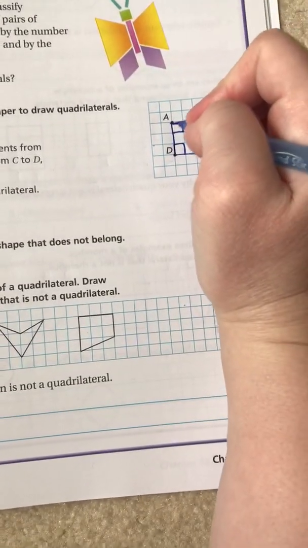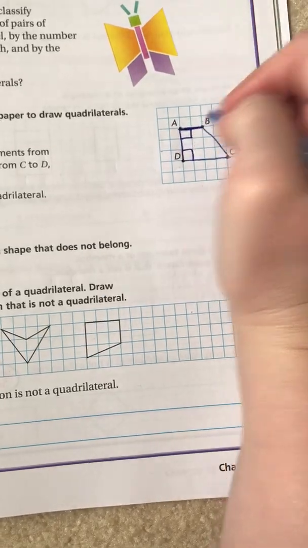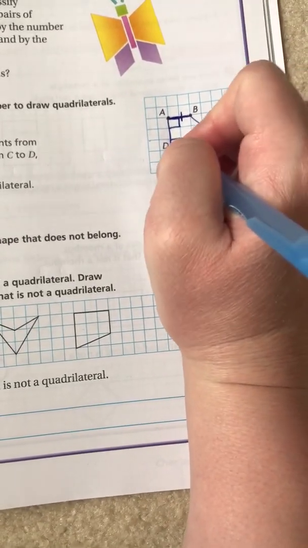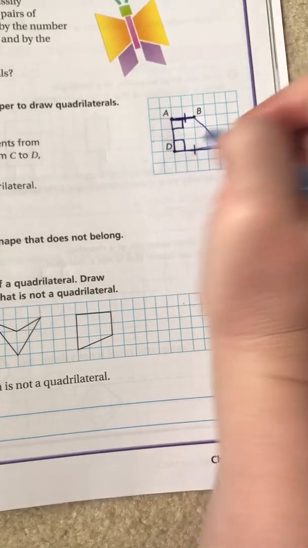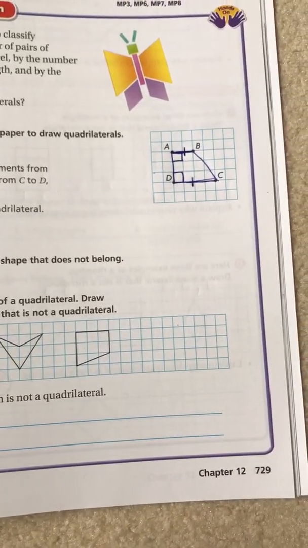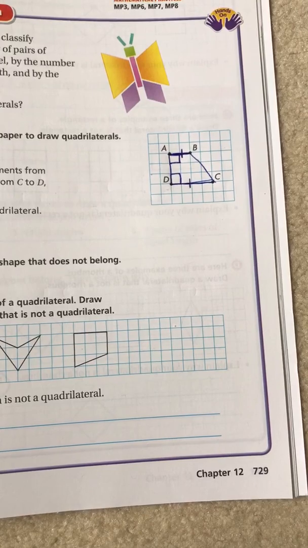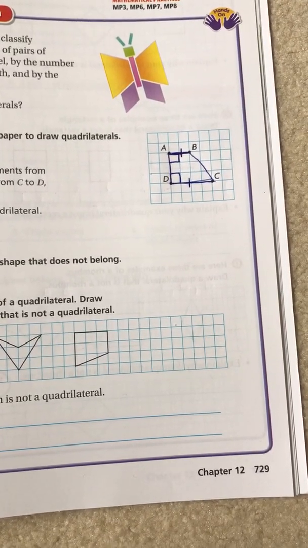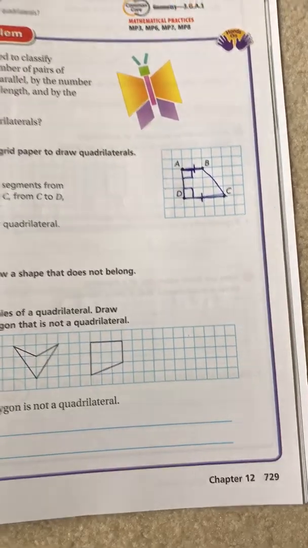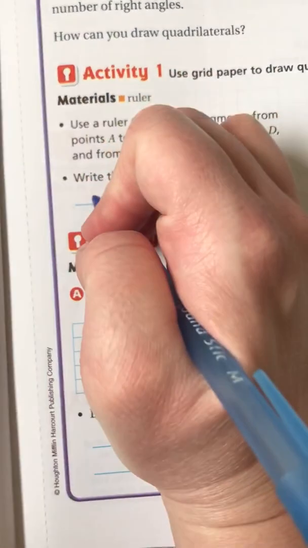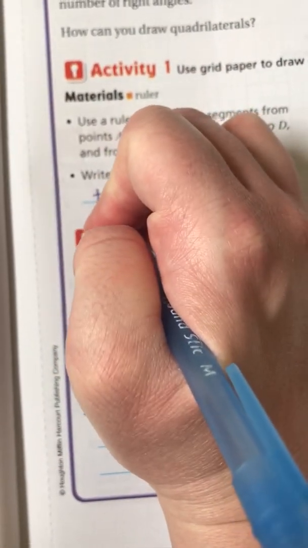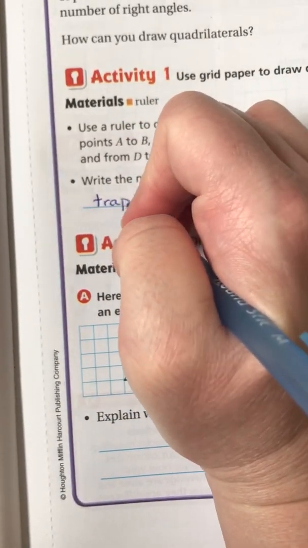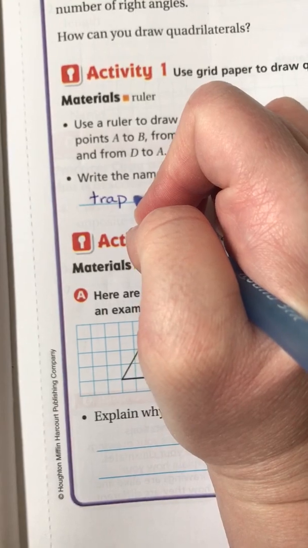If you look here, this top one and this bottom one are going to run side by side and they're never going to touch. So those are parallel lines. So we can classify this quadrilateral as a trapezoid. So we're going to write that here. And if you aren't sure how to spell it, please look back at our lesson 12.5.